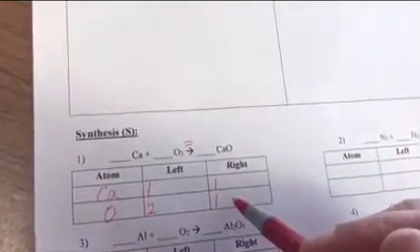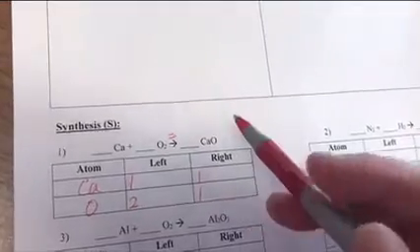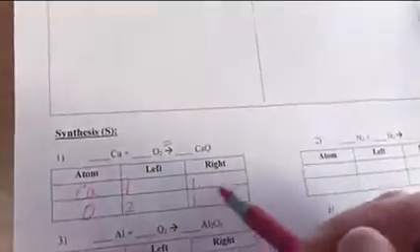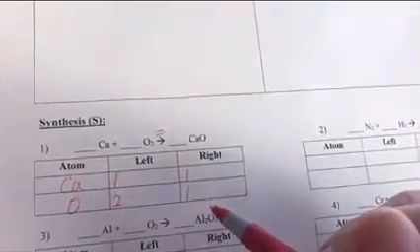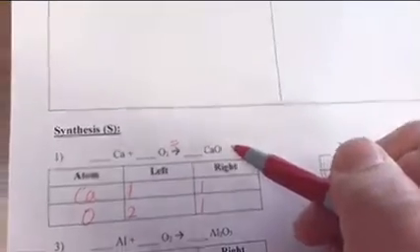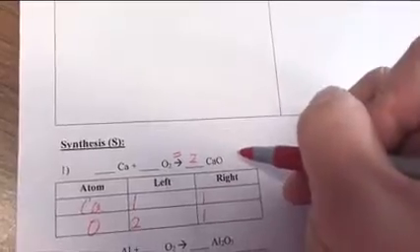Now, since I cannot have a fraction or decimal as the coefficient, I have to make it a whole number: 1, 2, 3, 4, 5. So I cannot make that from 2 to 1, but I can make it from 1 to 2. So how I can make the oxygen balanced is if I put the 2 in front of the CaO, I will make the oxygen balanced.